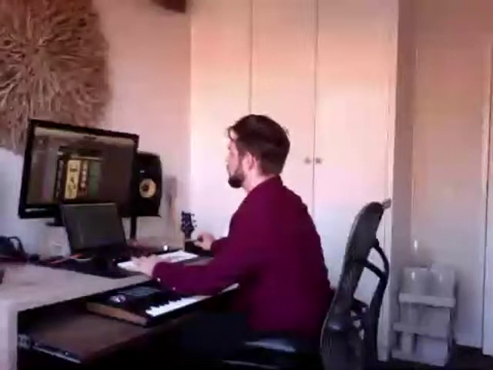So all three, the tube drive, the distressor style compressor, and the Neve style EQ are all adding their own little color of overdrive and distortion.